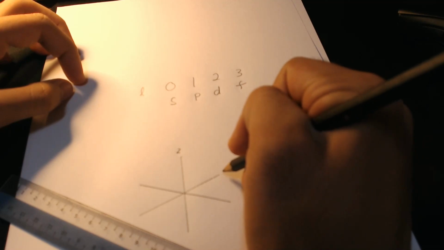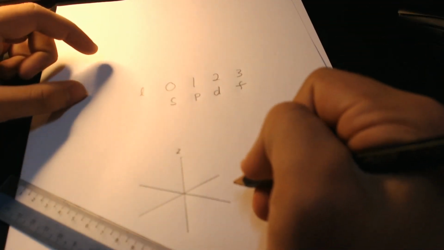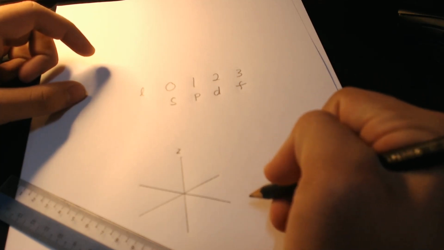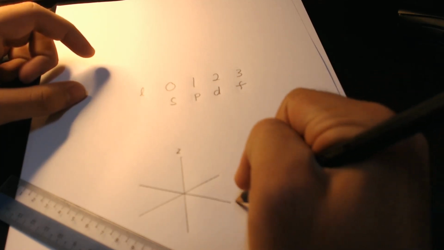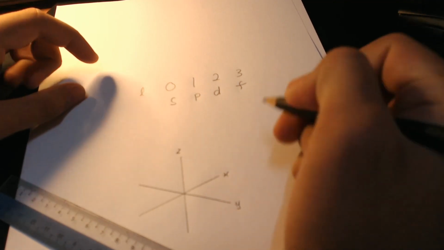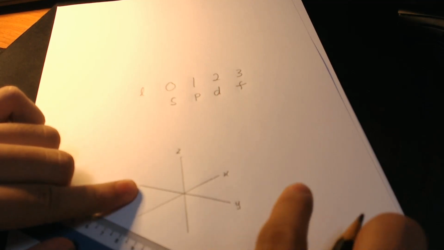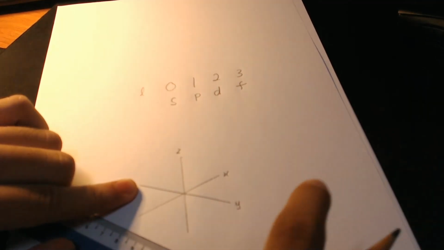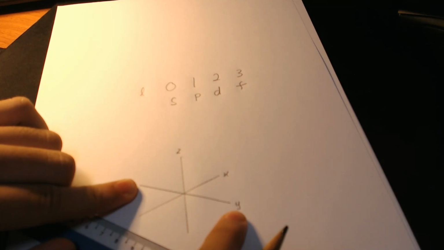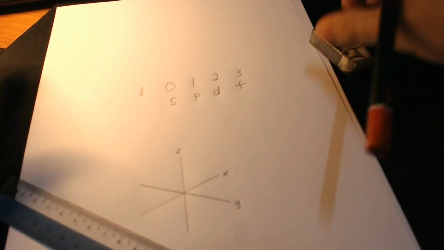Okay, and another thing is, I want you guys to always, if you draw two axes, always draw the same label. If you put y at the bottom axis, the second drawing also must have y at the bottom. Okay, so now we're going to draw the first one. We're going to draw the S orbital.